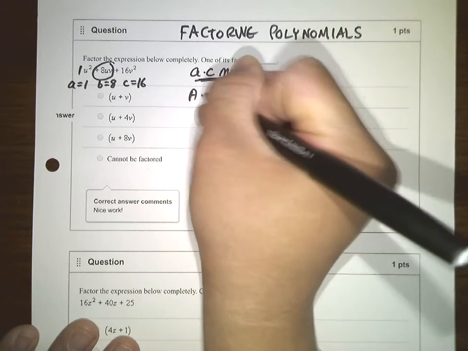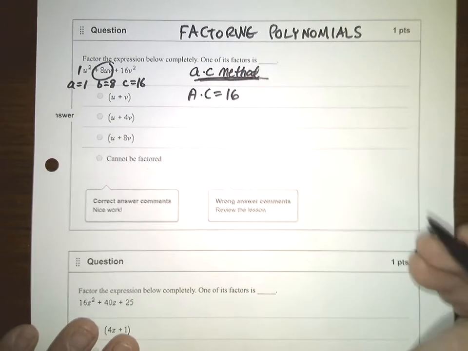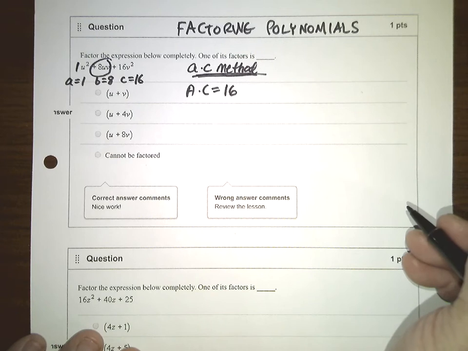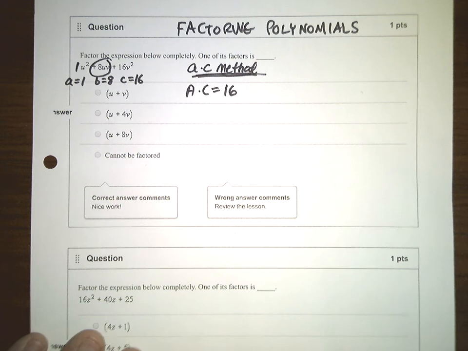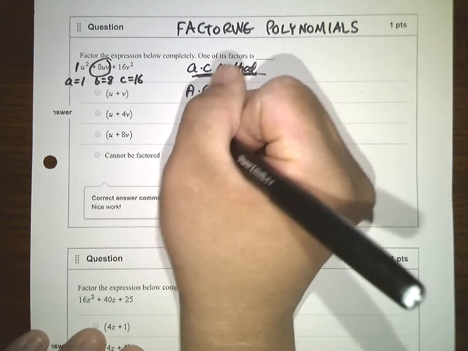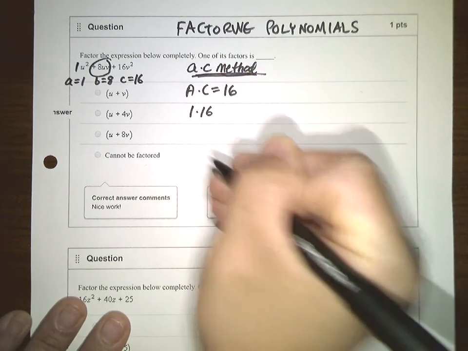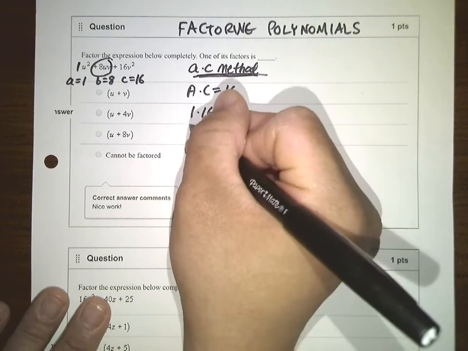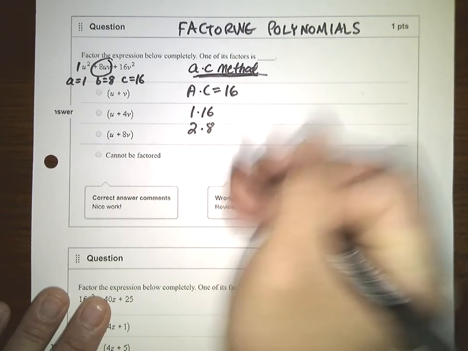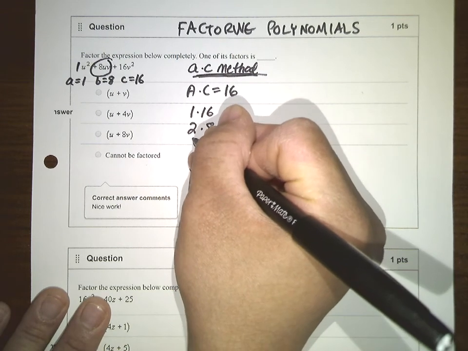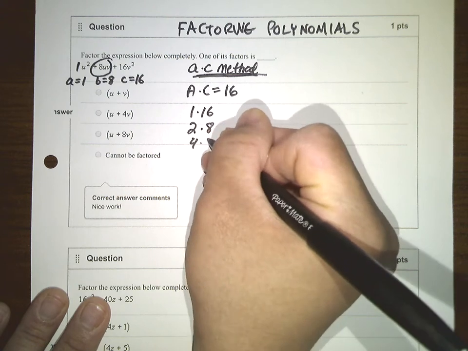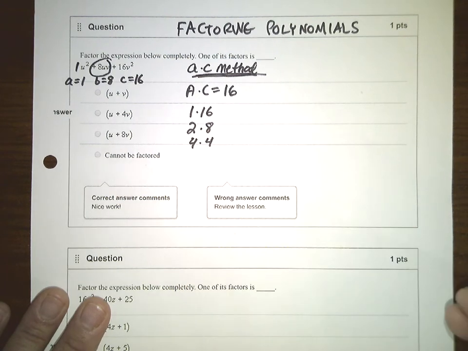Alright, so a times c is 16, and then I need the different numbers that multiply to get 16. Well, that could be 1 times 16. It could be 2 times 8. It could be 4 times 4.